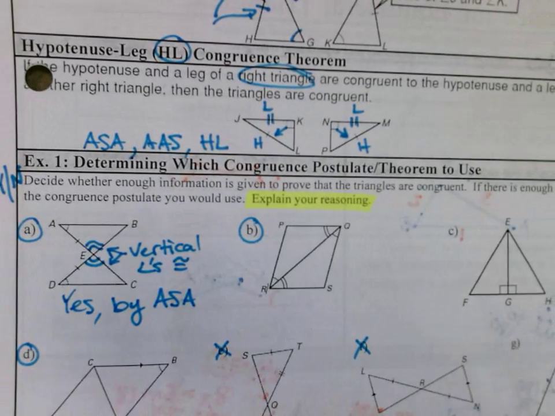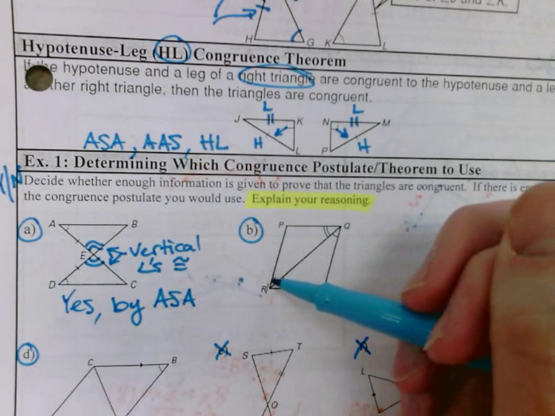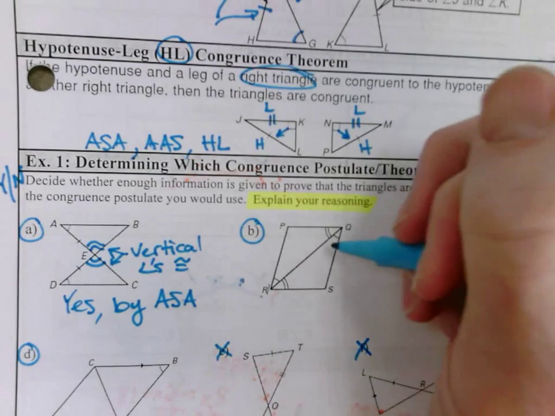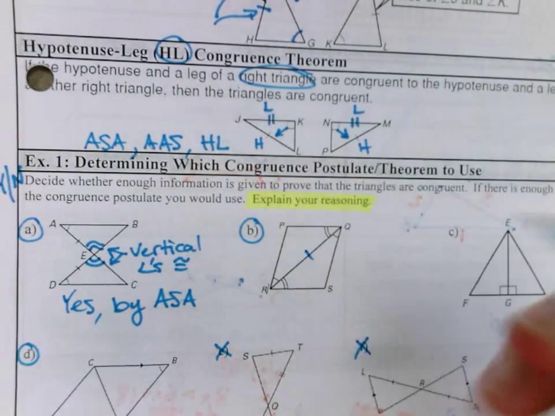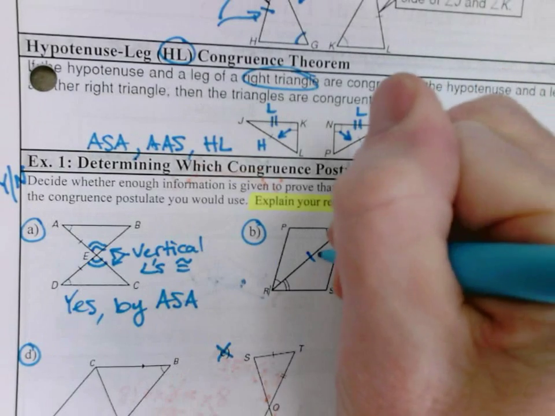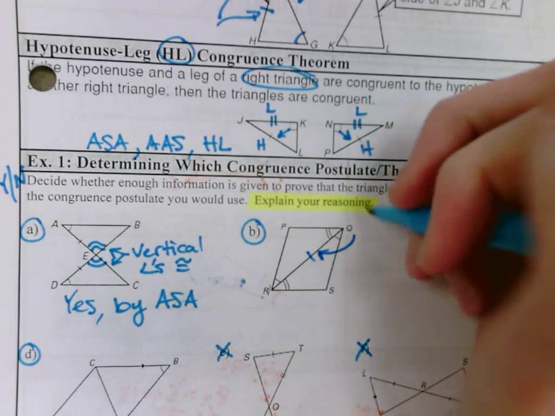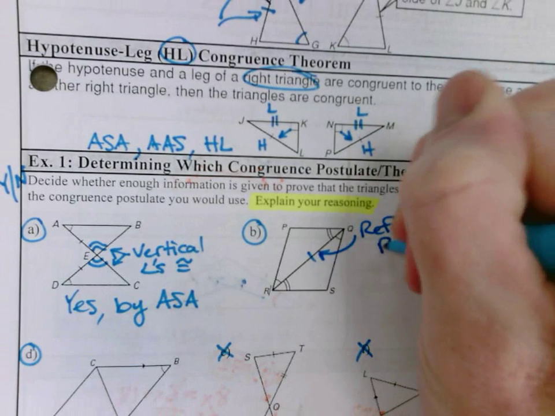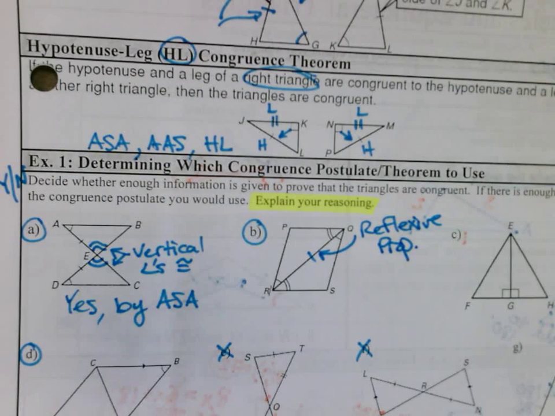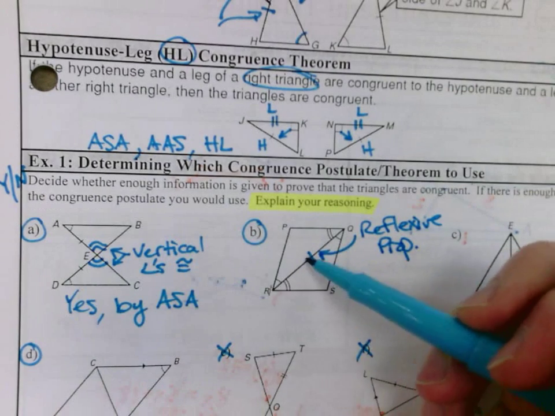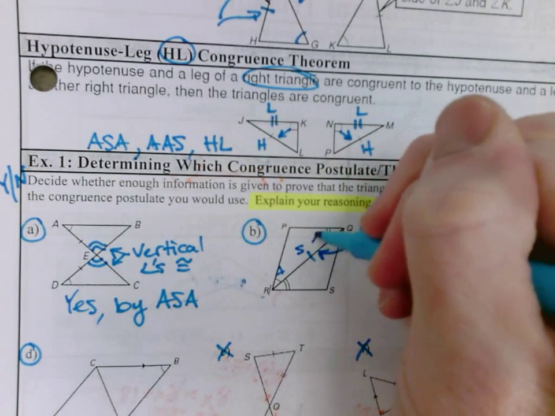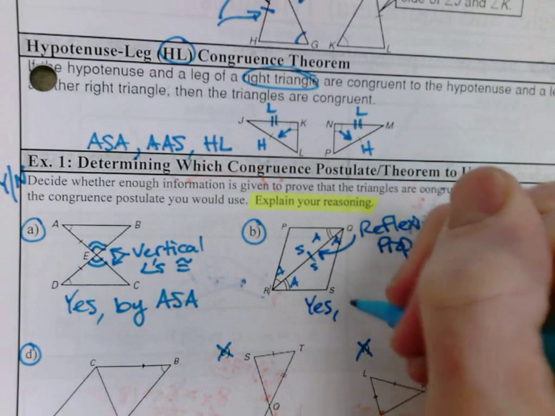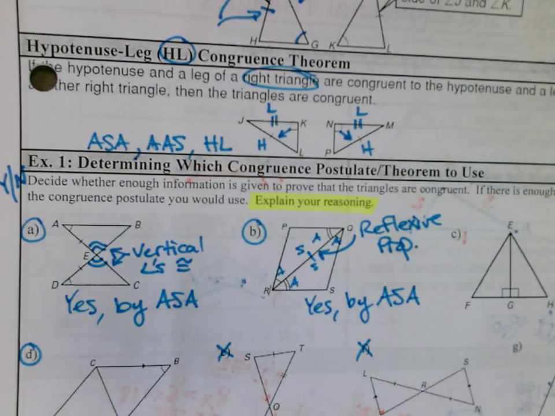Let's take a look at example B. We currently have an angle and an angle of one triangle congruent to an angle and an angle of another. I notice this side right here, side QR, is the same size in both triangles, and so I could quickly identify that since I added some markings to the picture. I'm going to justify my reasoning by saying that it's the reflexive property that allows me to make that statement. And I now have an angle, side, angle in that order congruent to an angle, side, angle. So this one as well would be yes by ASA.